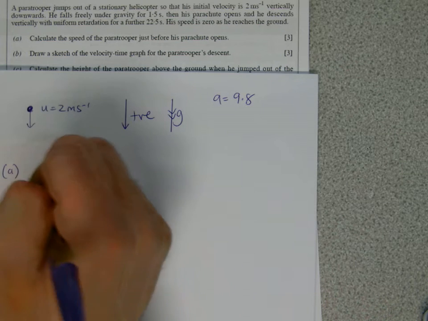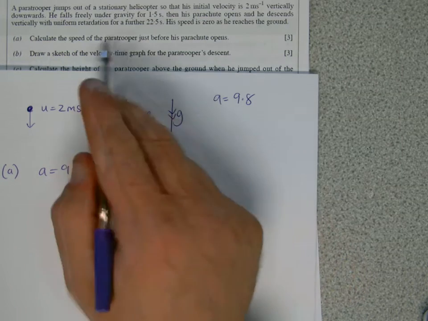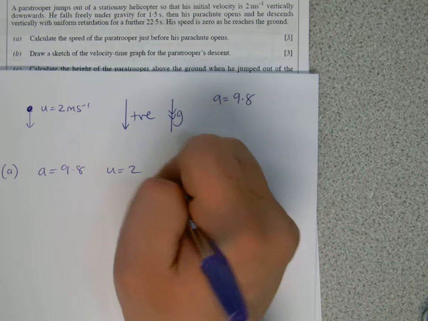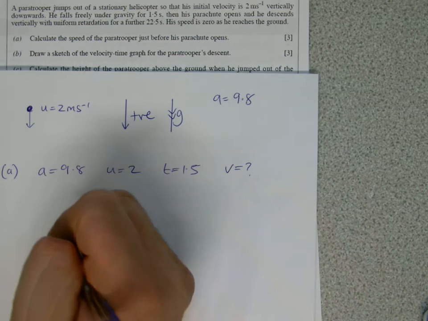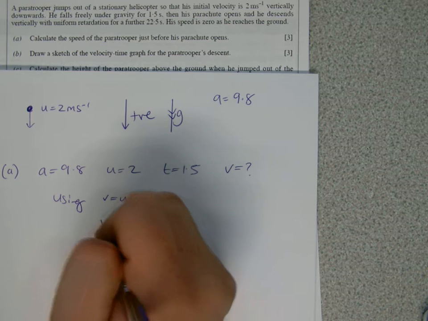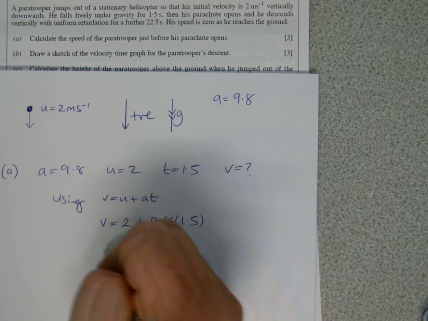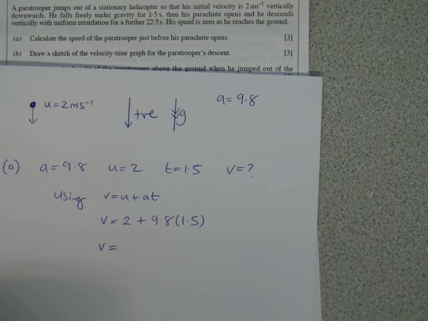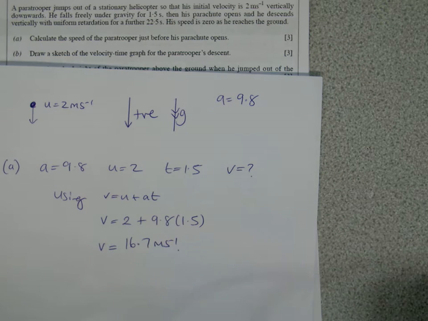Well, I've got a to be 9.8, we've established that. We've got u to be 2, all right? Now it says he falls freely under gravity for 1.5 seconds. So t is 1.5, and then his chute opens. So we want v, so we just use v equals u plus at. So v will equal 2 plus a, which is 9.8, times time, which is 1.5. Okay, so if we work that out, we get 16.7 meters per second. So that's what his speed is when he releases that parachute.